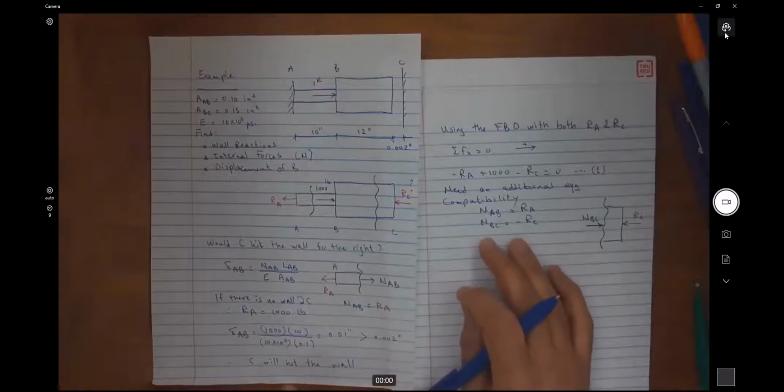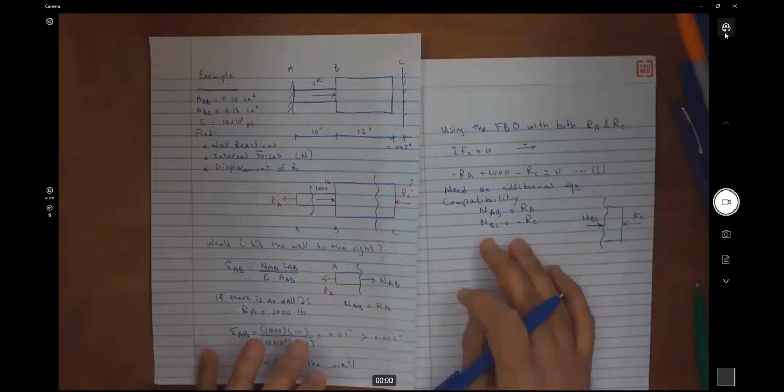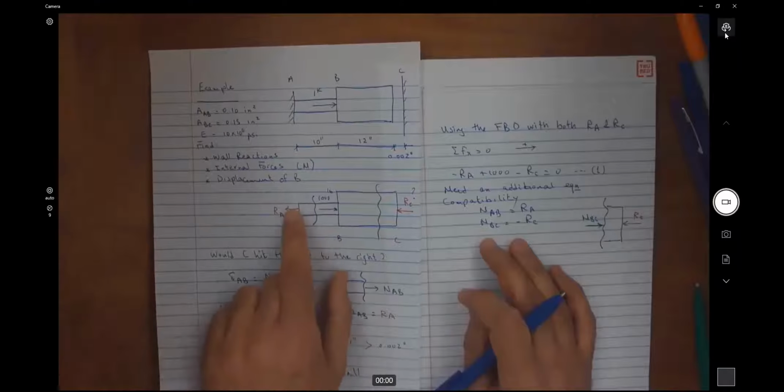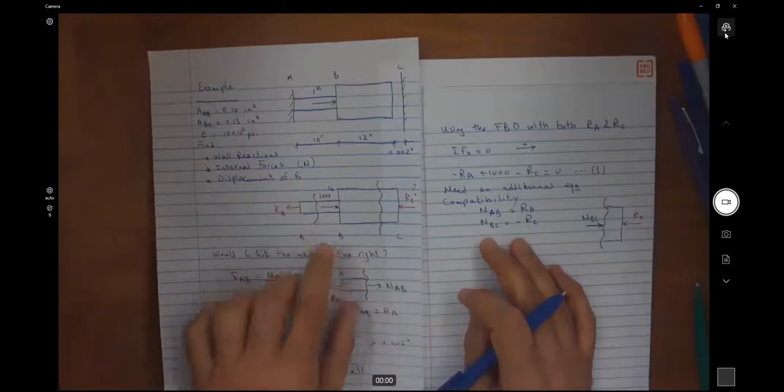But how is this going to help me with compatibility? If we look at ABC, they have to stay connected at B. How would this happen? This can only happen if the elongation in AB is equal to the compression of BC. And we call that a compatibility condition. We can use it to write a compatibility equation.